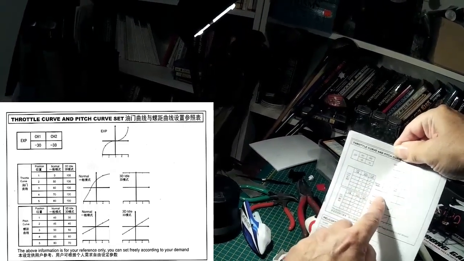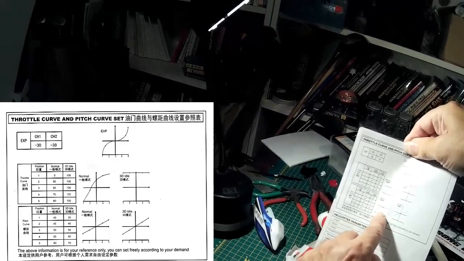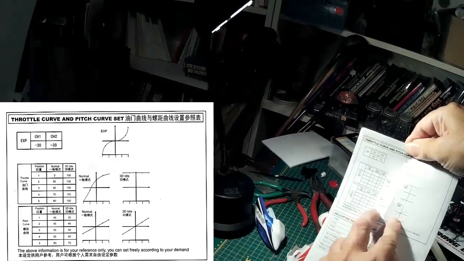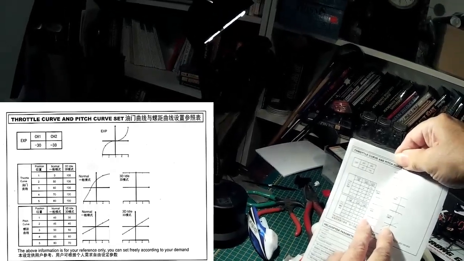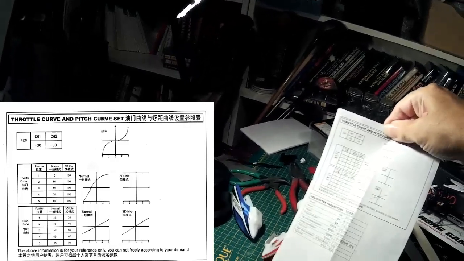So this is the suggested throttle curve and pitch curve for normal mode, and this is the suggested throttle curve and pitch curve for idle up. I notice actually they're not suggesting changing the pitch curve between normal and idle up at all, but that's kind of unusual. I normally would change it.